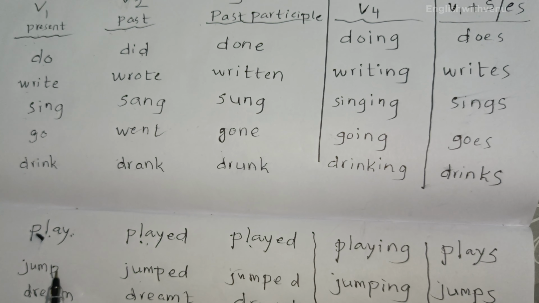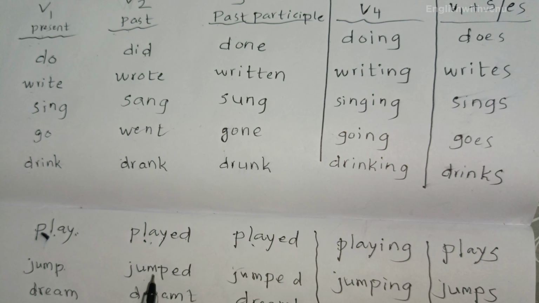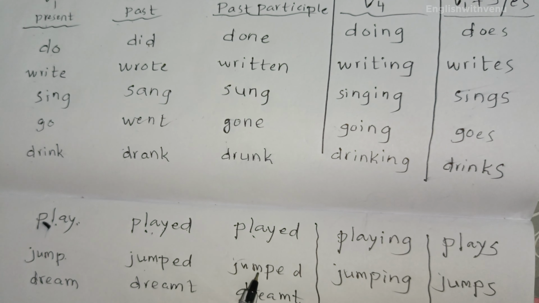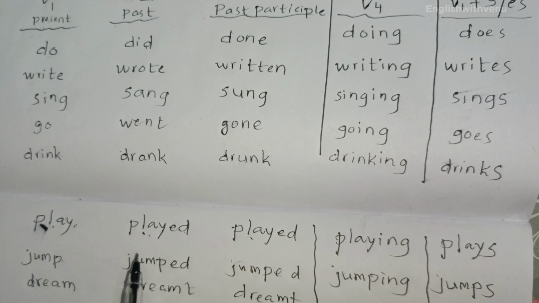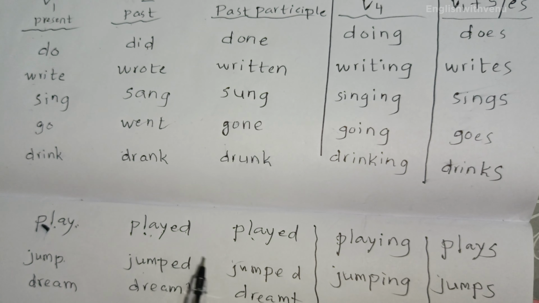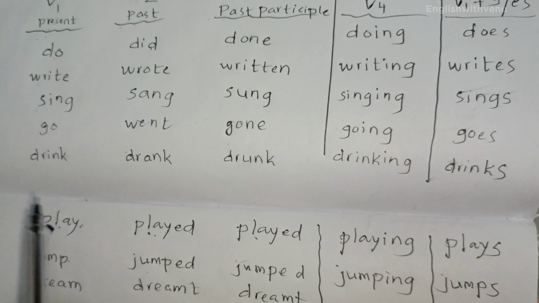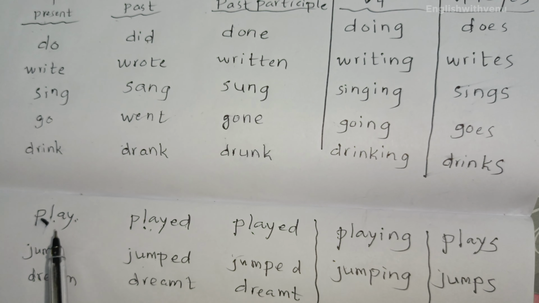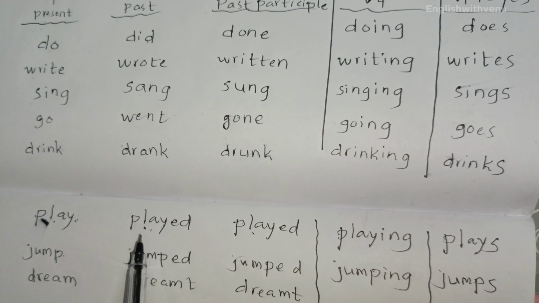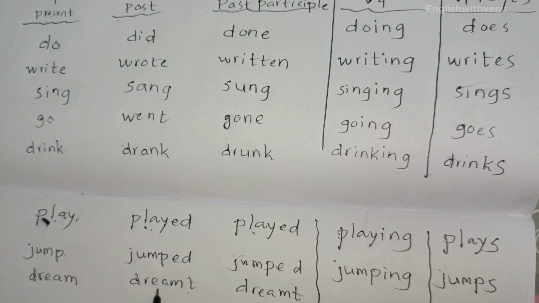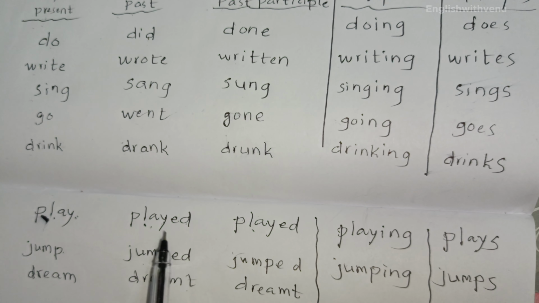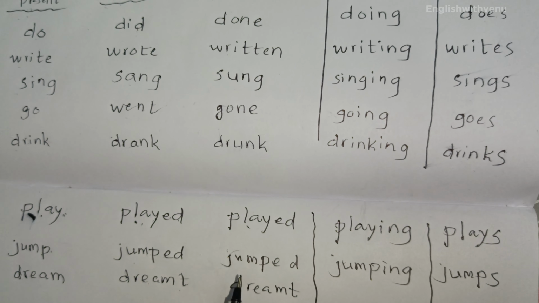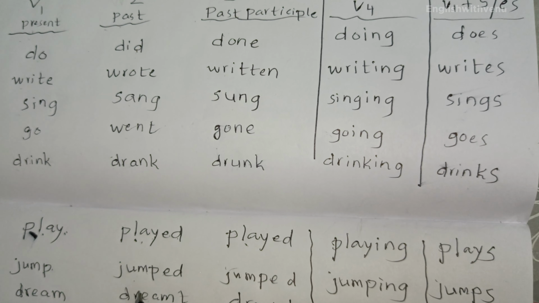And jump, jumped, jumped, ed is added to get past form and past participle form of the verb. And these verbs are known as weak verbs. When 3 forms are different for a particular verb, they are strong verbs. And if you add ed or t, dream, dreamt, dreamt, when you add ed or t, they are known as weak verbs. So we have strong verbs and also weak verbs.